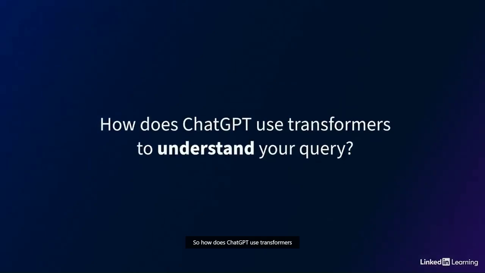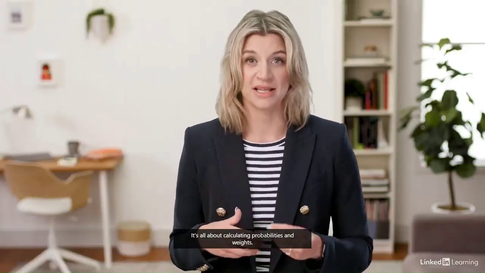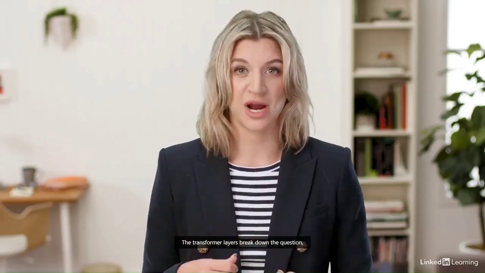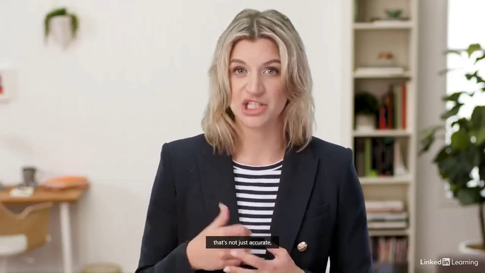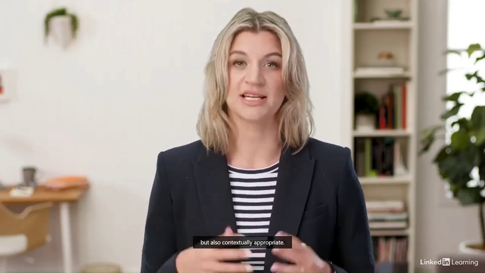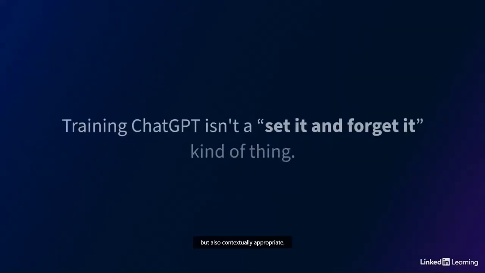So how does ChatGPT use transformers to understand your query? It's all about calculating probabilities and weights. If you ask ChatGPT, how does deep learning work? The transformer layers break down the question, assign weights to various words and phrases, and then generate a comprehensive reply that's not just accurate, but also contextually appropriate.